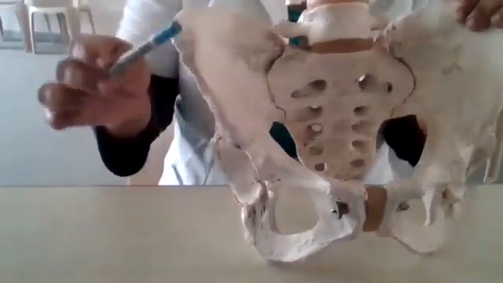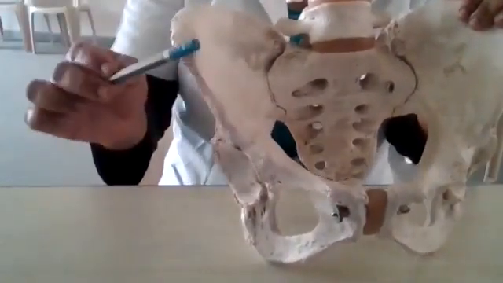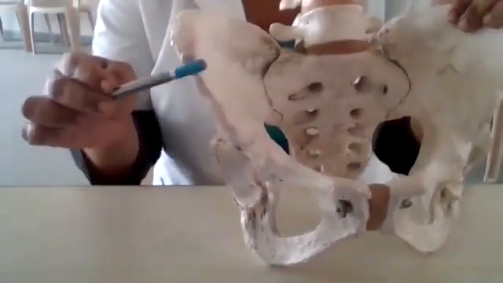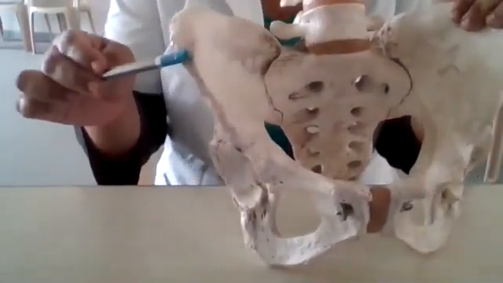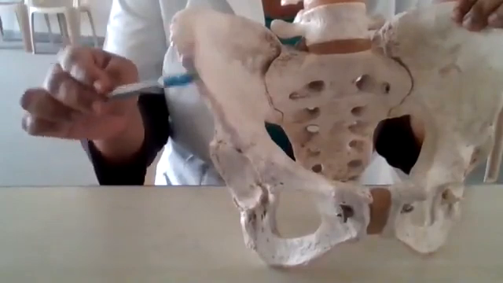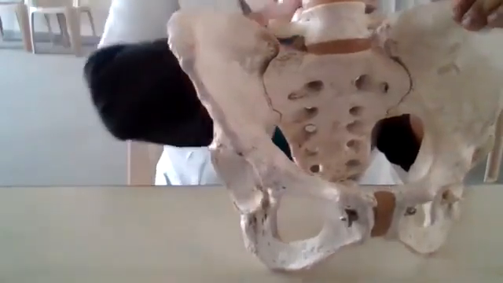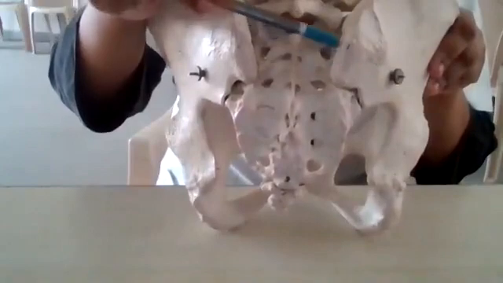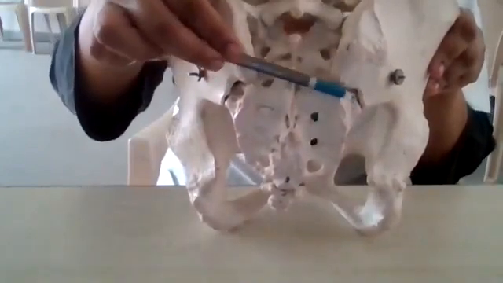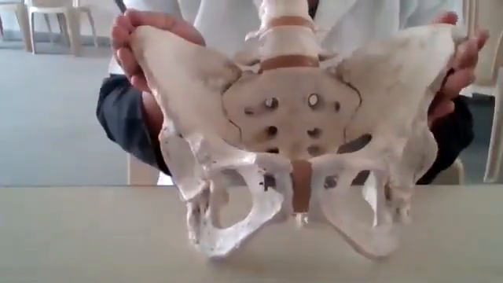At the anterior part of the iliac crest, we can see two projections: the anterior superior iliac spine and the anterior inferior iliac spine. Similarly, in the posterior aspect there are two projections known as the posterior superior iliac spine and the posterior inferior iliac spine. Now, this is about the ilium bone.